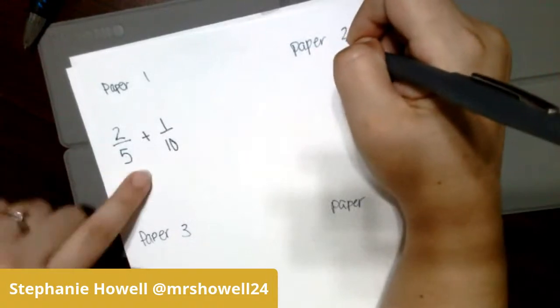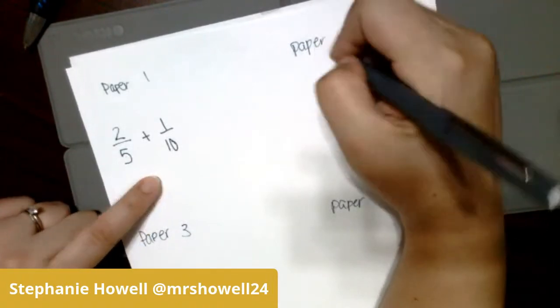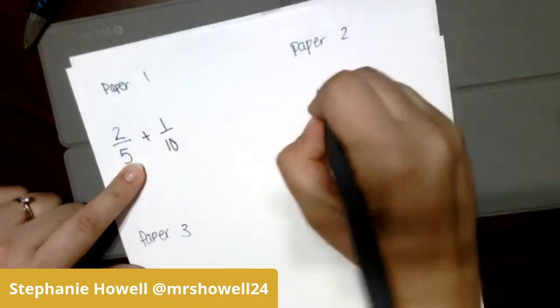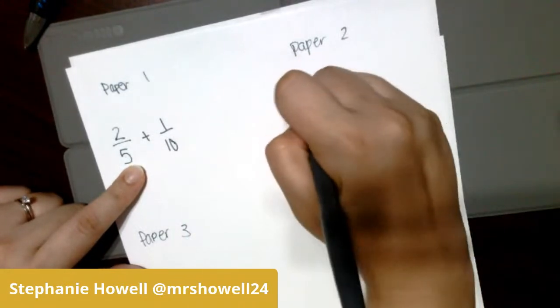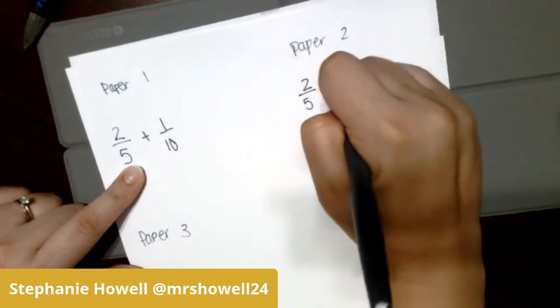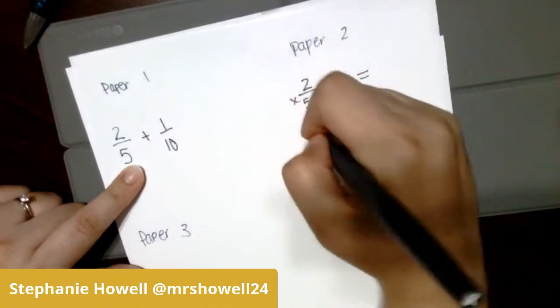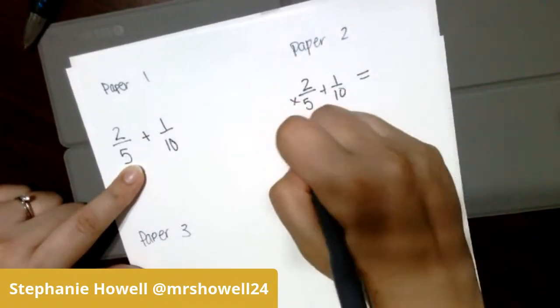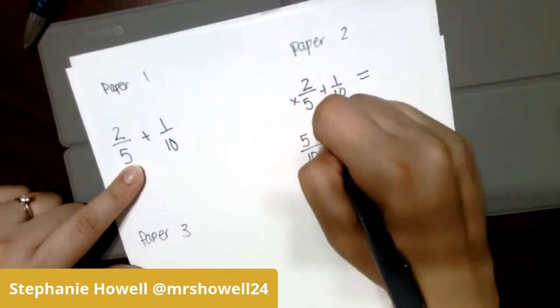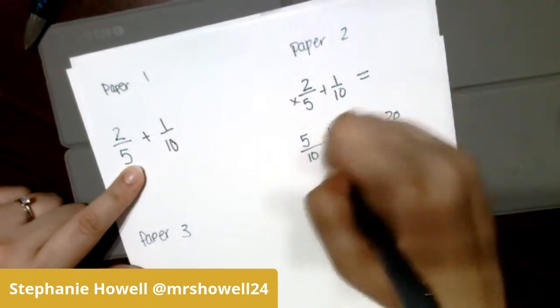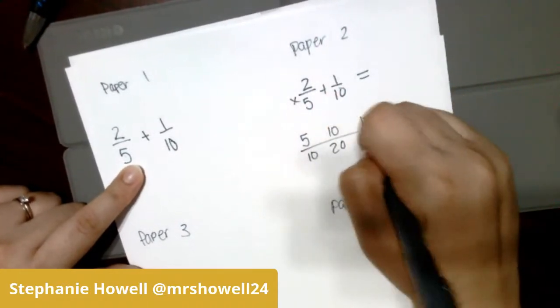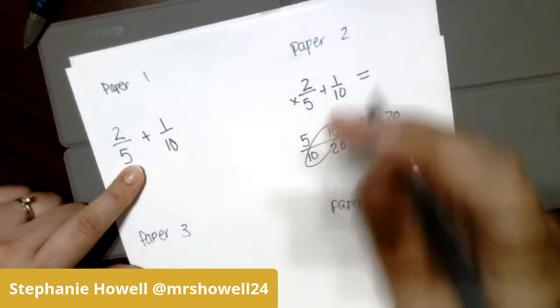The first step when you're adding fractions is you have to change the denominators. So what I'm going to do is write the problem again and change the denominators. I'm actually going to walk through how I do that. So I do 5, 10, 15, 20, 10, 20, 30. Oh, 10 is the common.